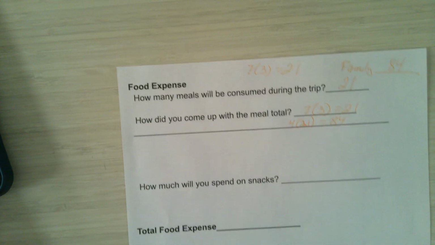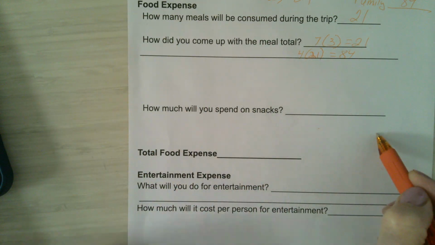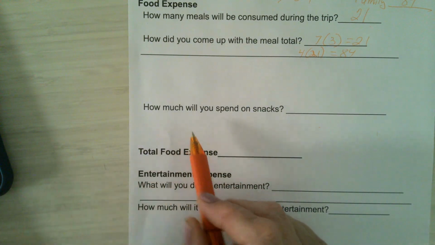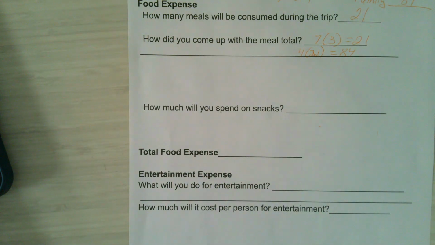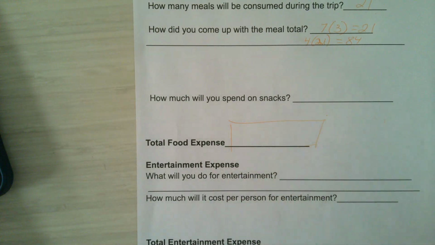Okay? Now, how much will you spend on snacks? Go to the grocery store and buy your favorite snacks. You can give me a rough estimate. You don't have to tell me everything, but you might say, we're going to go to the grocery store and spend $300 on snacks or on food, because maybe you only have to buy a few meals out at McDonald's or at a restaurant because you're going to do peanut butter and jellies a lot of the day, and you're going to have cereal. If everyone eats cereal, it's not going to cost as much. But you can come up with how much that's going to be, okay? And that will give you your total food expense.